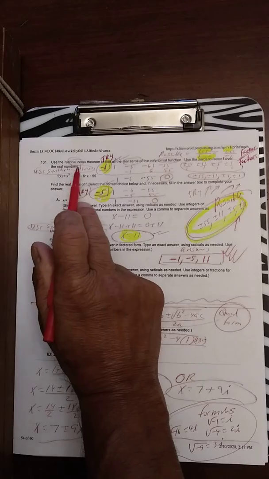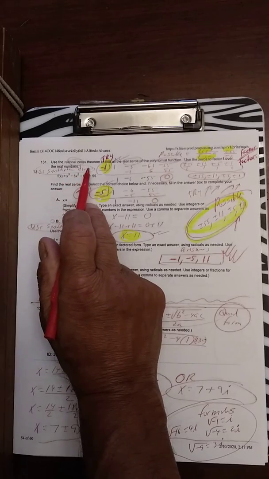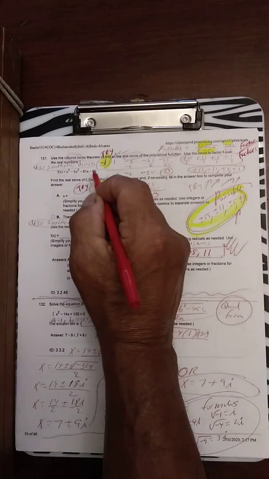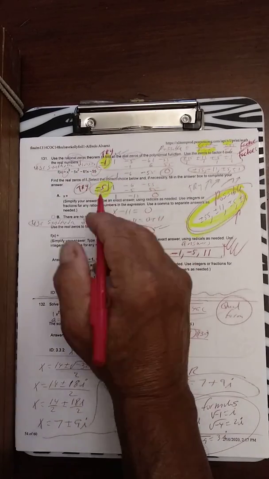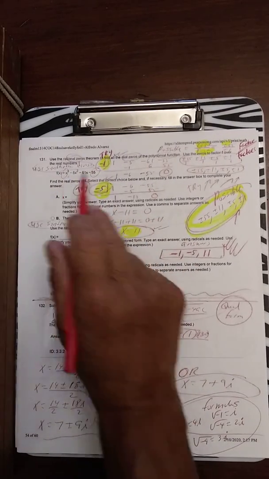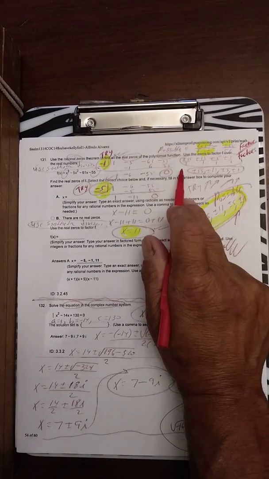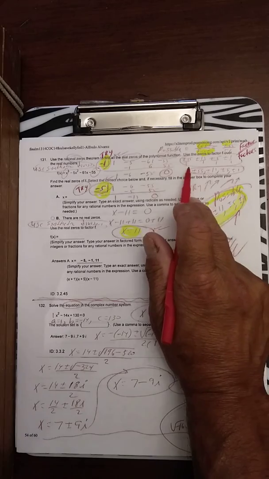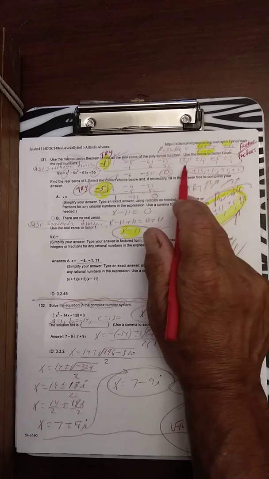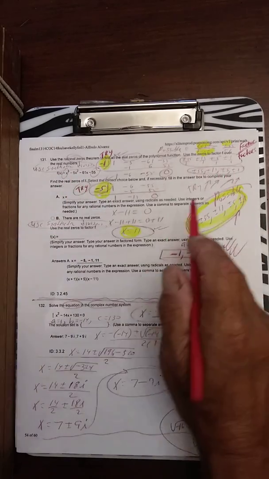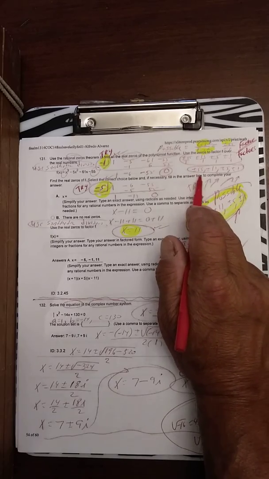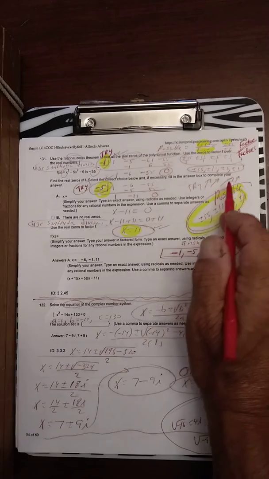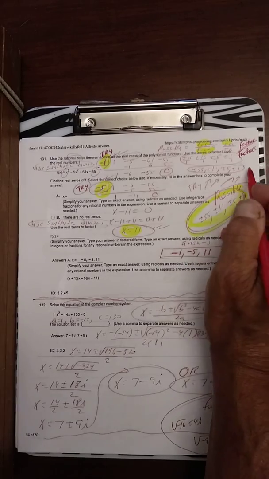Alright. Use the rational zeros theorem to find the zeros of this. All that means is this. The last number, that's 55 over 1. Plus or minus 55. What numbers divide 55? 55, 11, 5, 1, all over 1. And break them down: plus or minus 55, plus or minus 11, plus or minus 5, plus or minus 1. I'm going to try the negative 1 first.